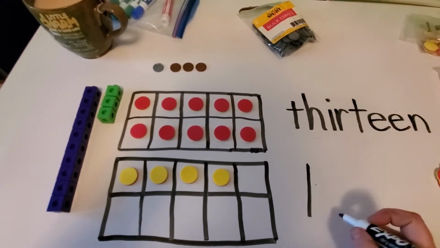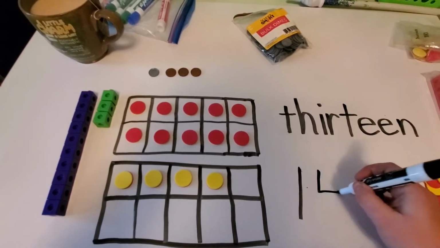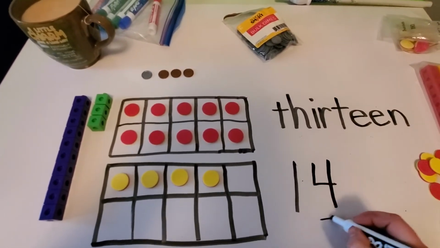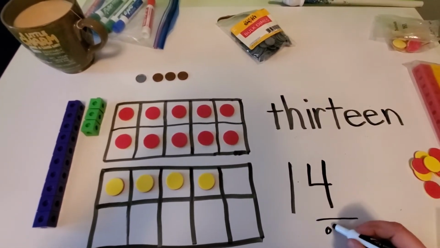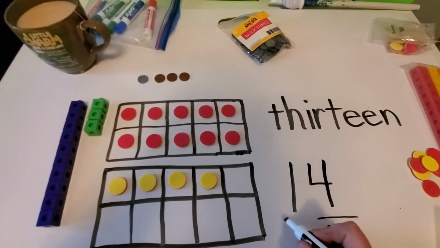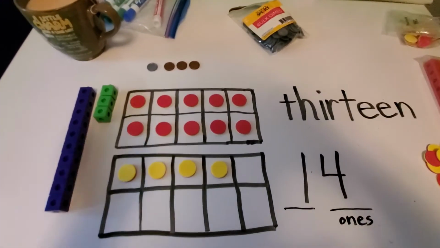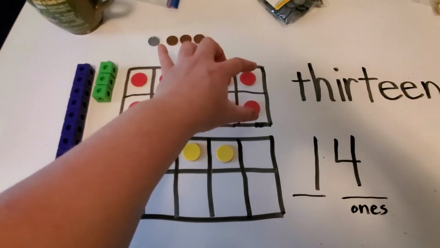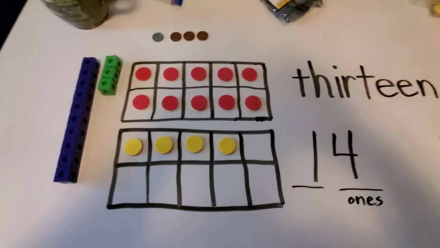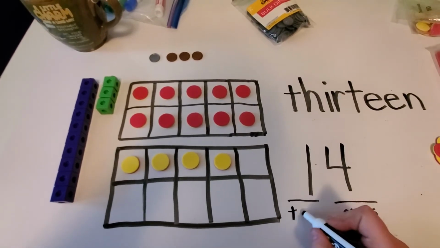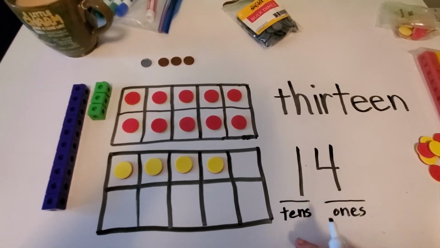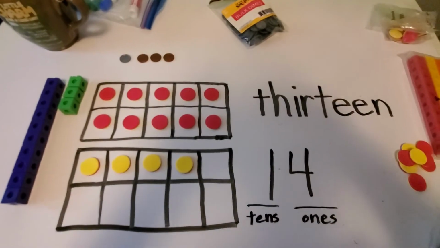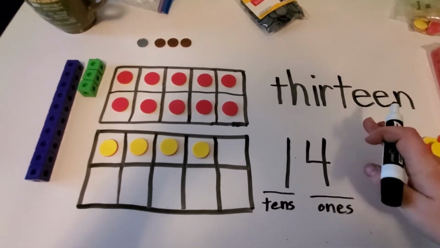So this is my 1 space. So I'm going to put 4 here. In fact, I'm going to write that under here. This is my 1 space, okay? And if we look again, we have 4 ones. 1, 2, 3, 4. We have a complete 10. So we have 1 10. So here's our 10s, here's our 1s. Okay. All right, so now I'm going to change this.